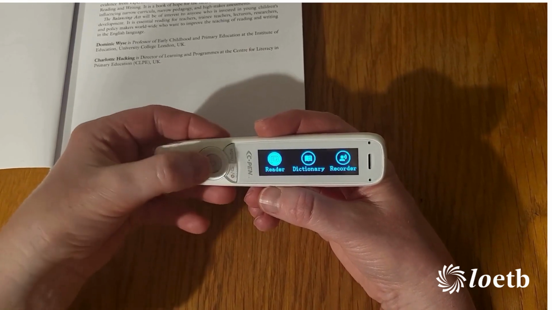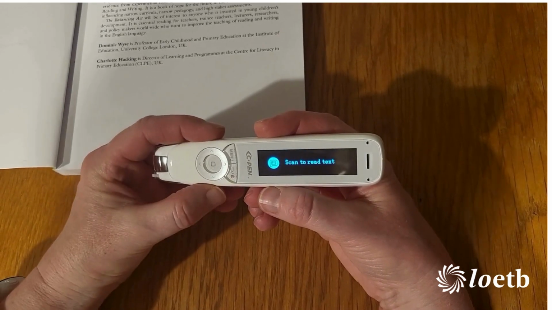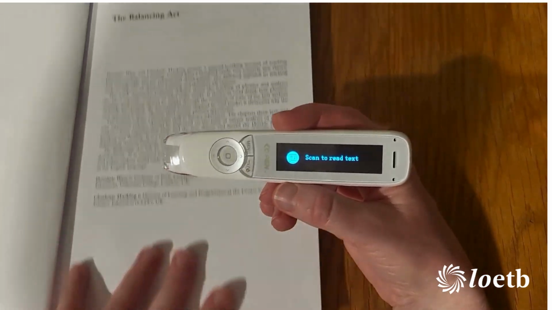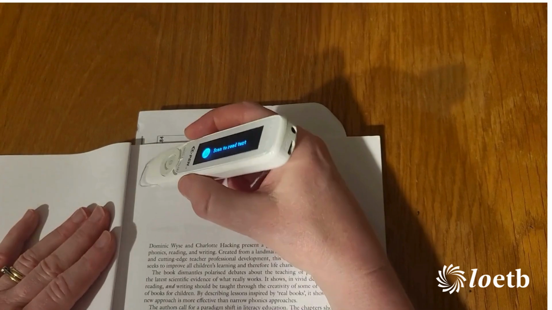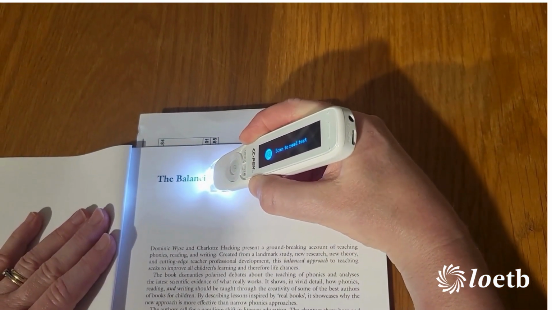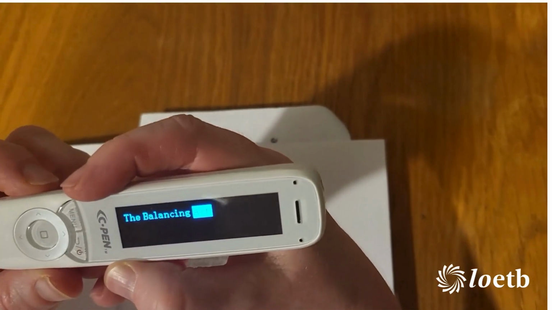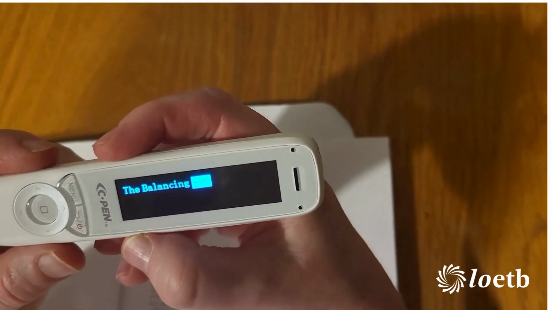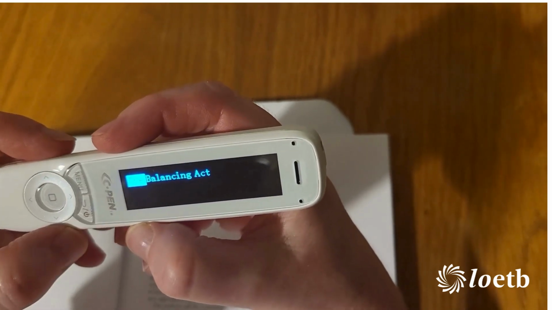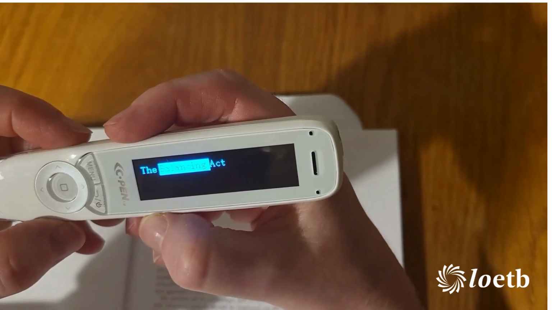So we press the OK button, we want to use the Reader. And it says scan to read text. So I'm just going to scan the text. Make sure that the light is on the C Pen so that you know it's scanning the words. The balancing act. So the words show up on your C Pen and they will read them out to you. Every time you press OK, it will repeat the words or the sentence.